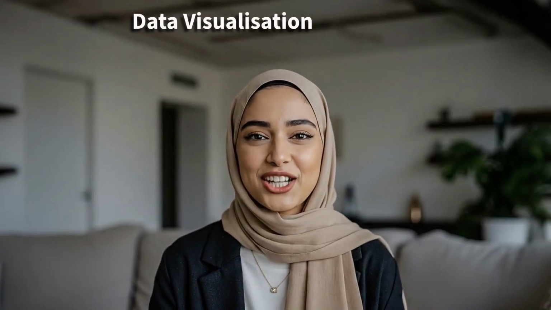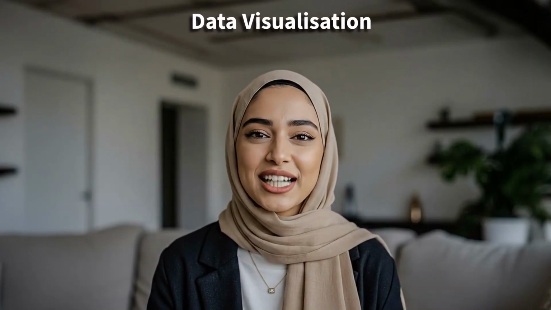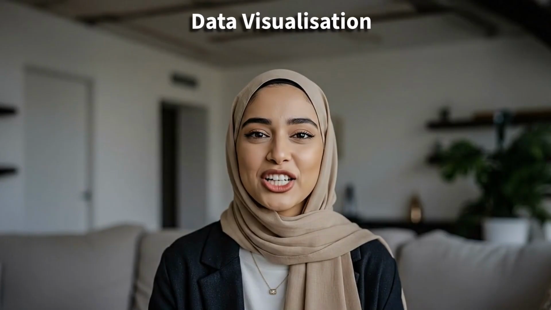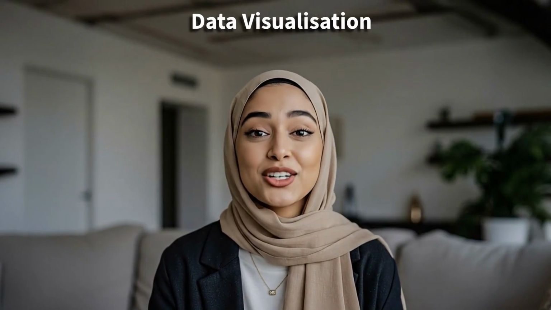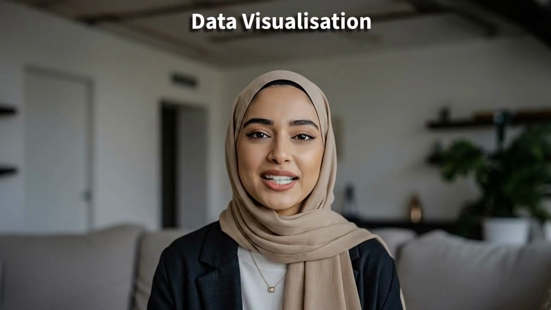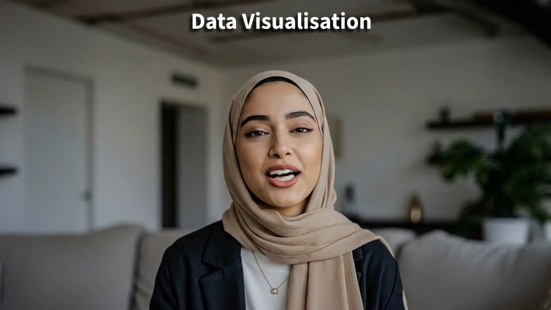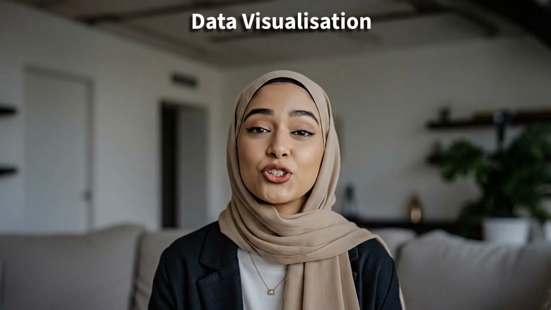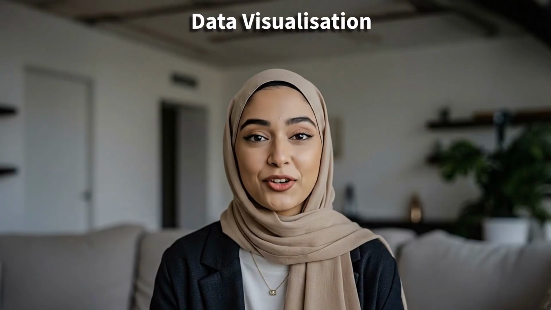Introduction to Data Visualization in Enterprise. Data visualization is the process of turning important information into clear pictures such as charts, graphs, colors, and icons. In the Stage 6 Enterprise Computing syllabus, students learn how enterprises use data visualization to understand large amounts of data quickly and make better decisions.